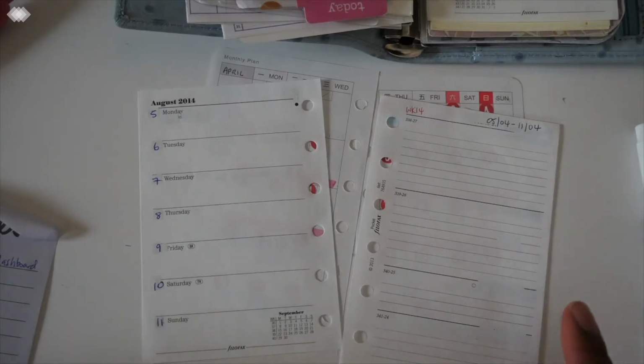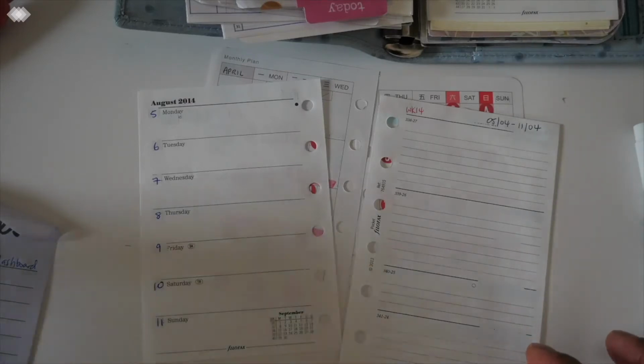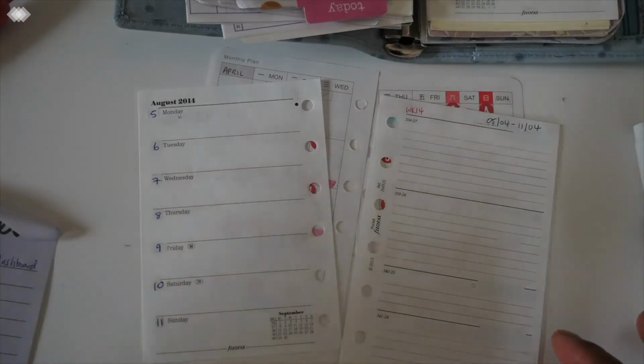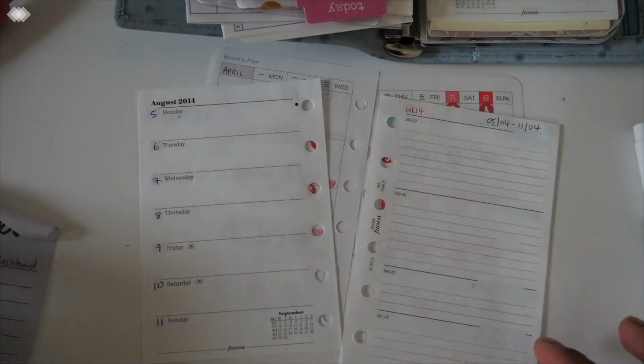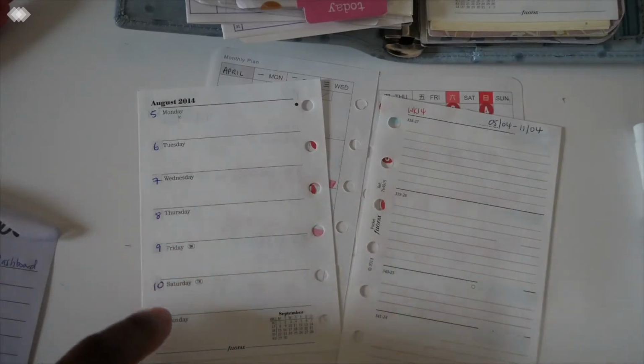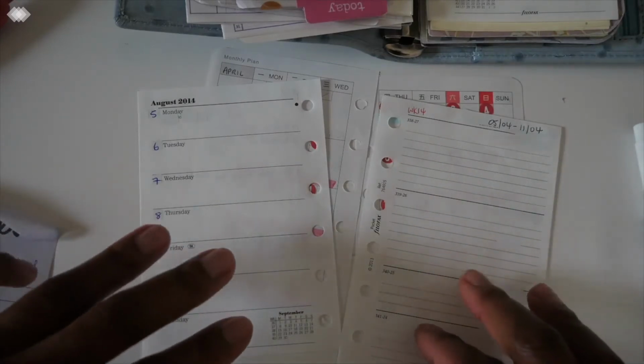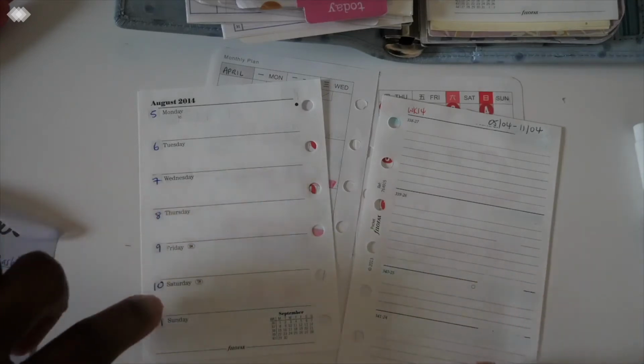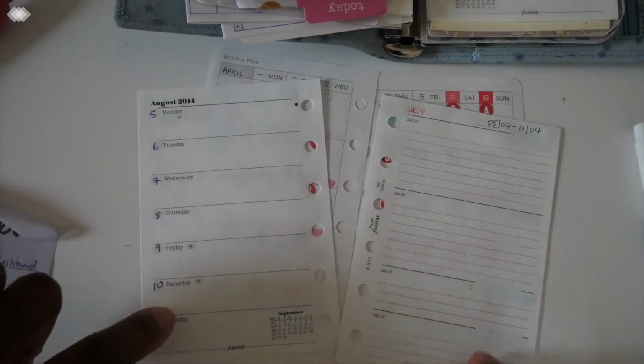Now, I have been really overwhelmed with all the work and stuff. This past month just was super hectic for me, March. And so normally, last month I would have already prepped the pages of April.